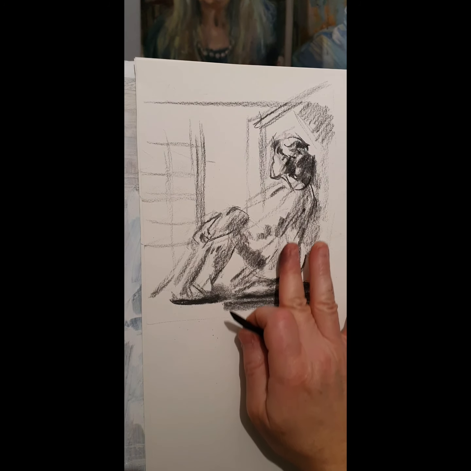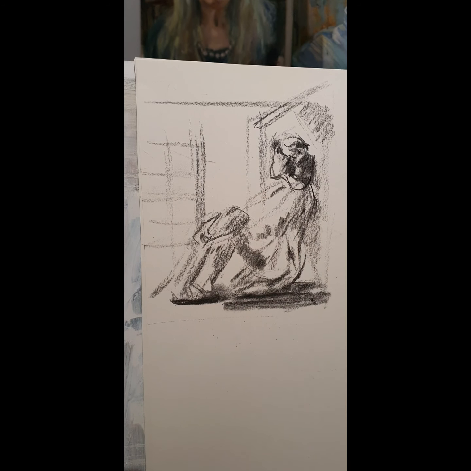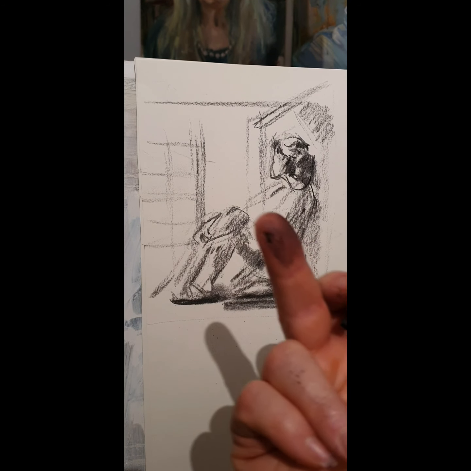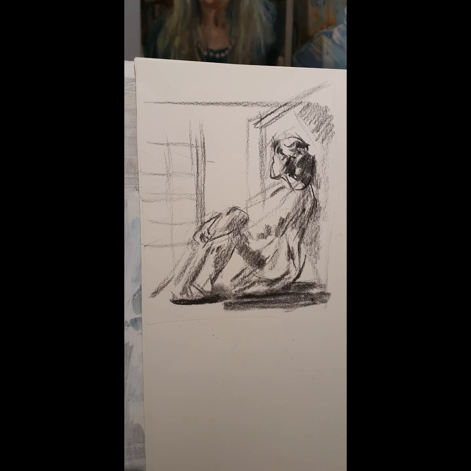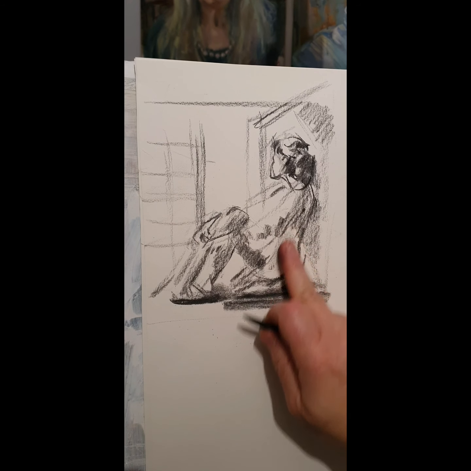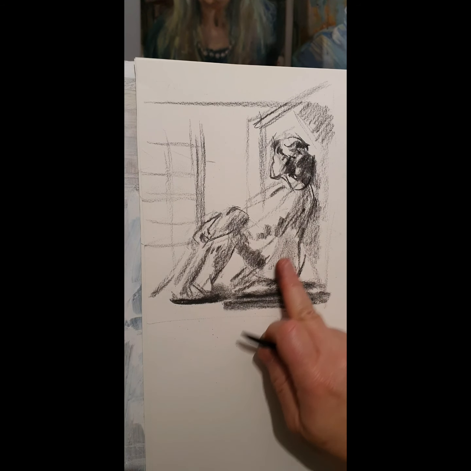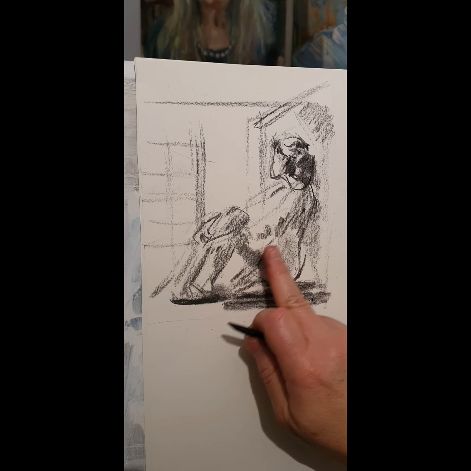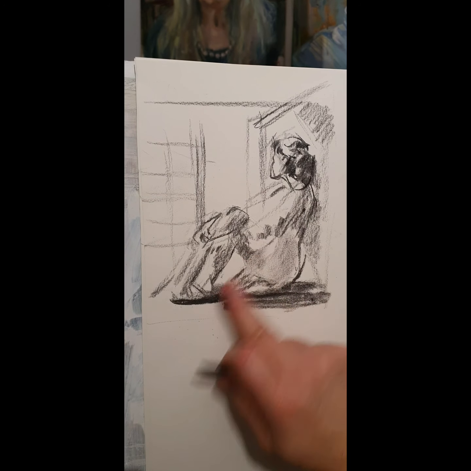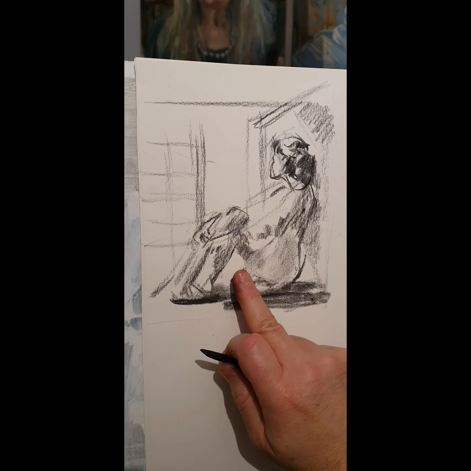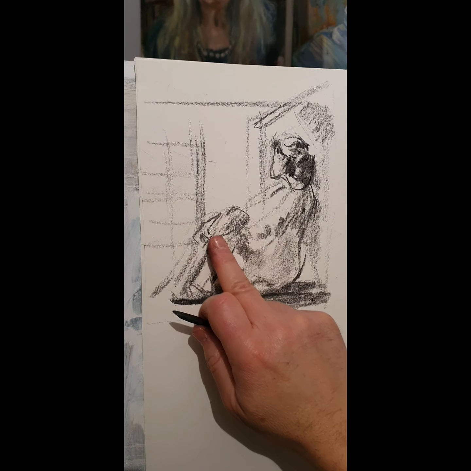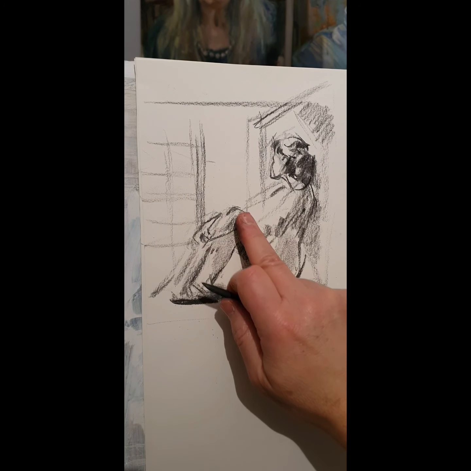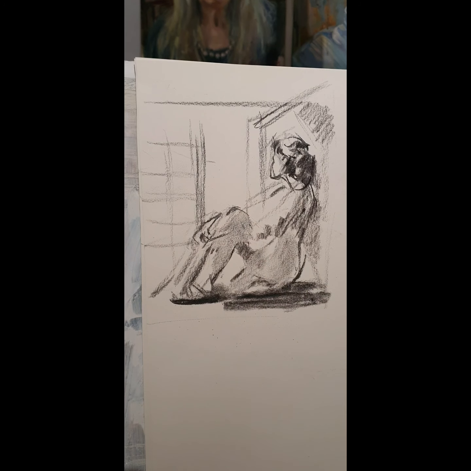Now let's do that in a different way. I took some darks with my charcoal through my finger. Spread those darks a bit more evenly there.